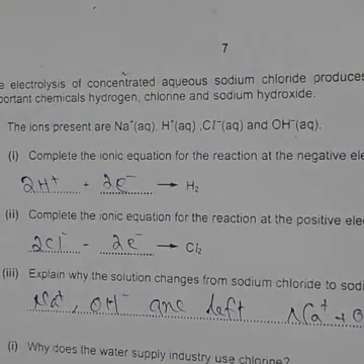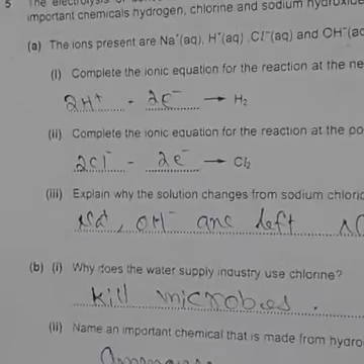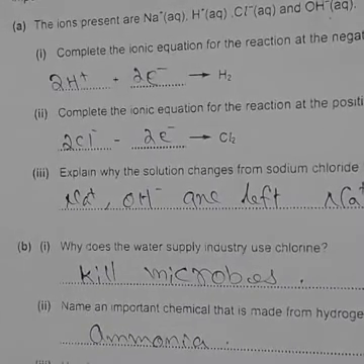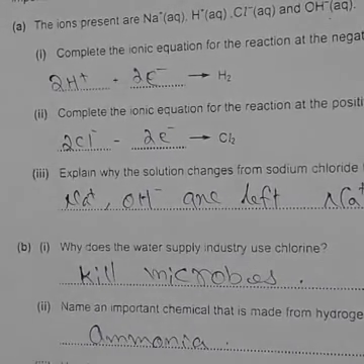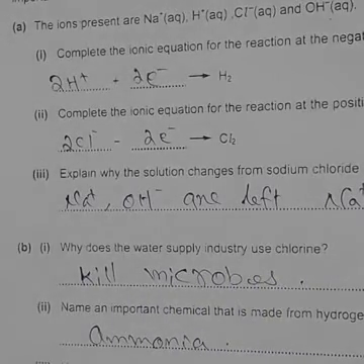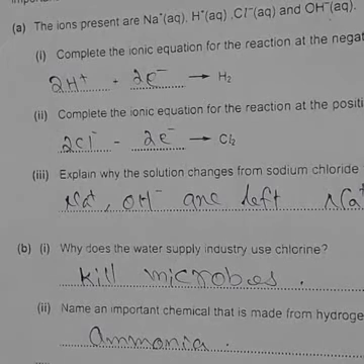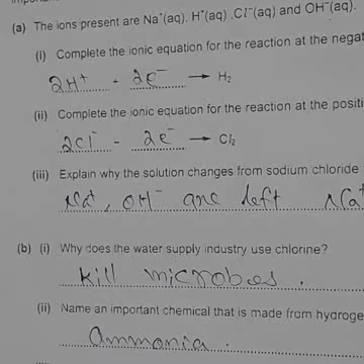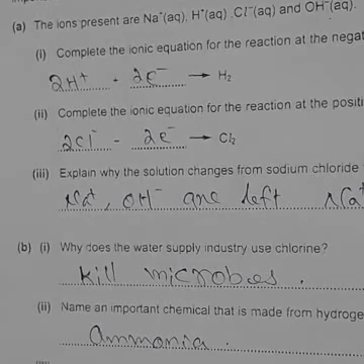Same question, part B. Why does the water supply industry use chlorine? In water supply we use chlorine gas. We pass chlorine gas into water to kill germs and bacteria. To kill germs and bacteria we use chlorine gas.